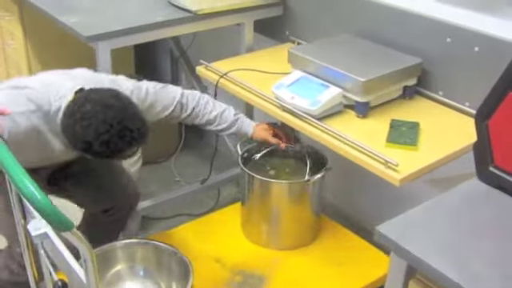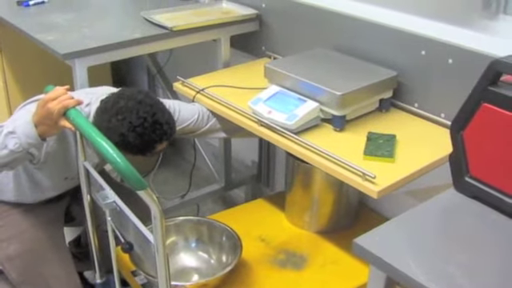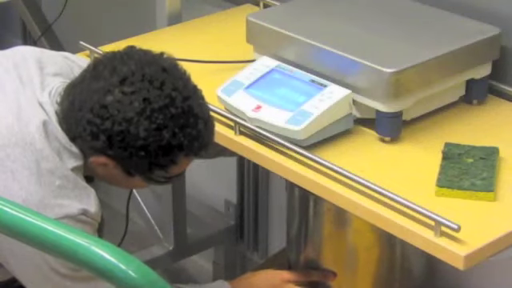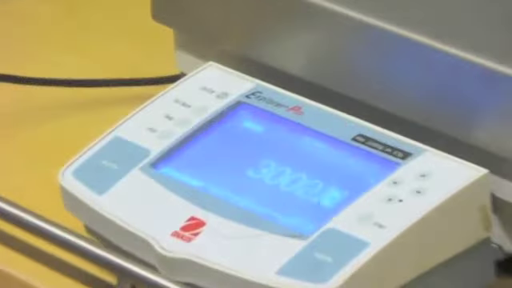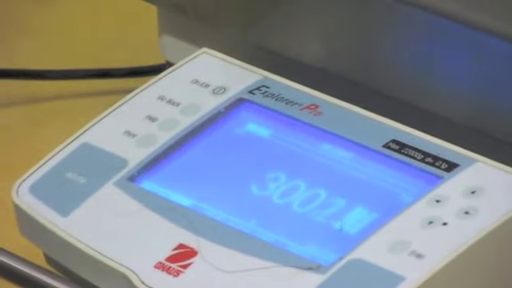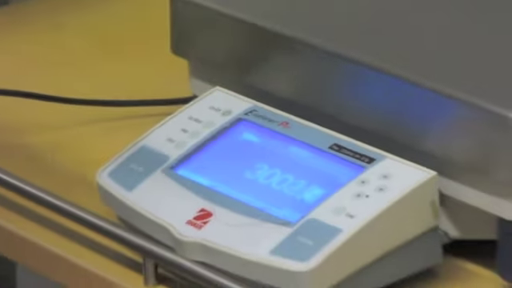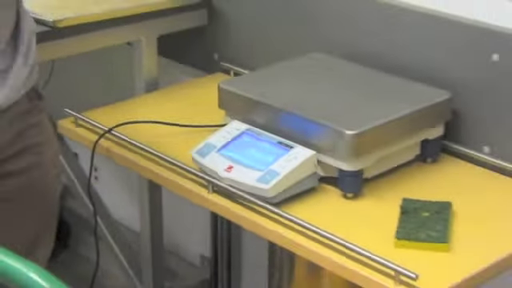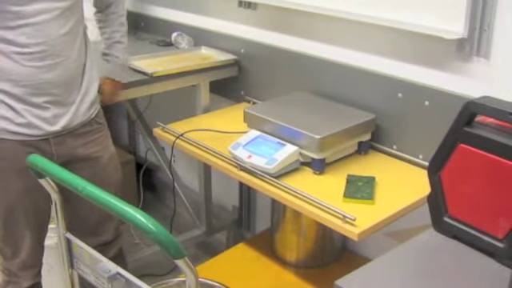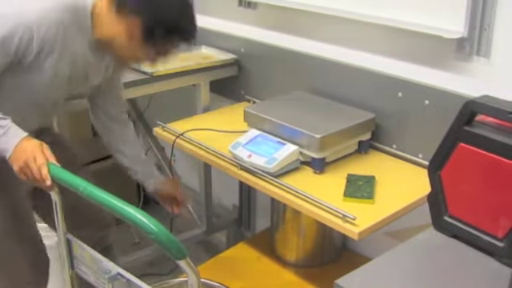Weigh the sample and mesh basket by hooking it to the bottom of the scale. Ensure that the basket is not hitting the side of the bucket prior to weighing. The temperature of the water should also be 23 degrees Celsius plus or minus 2 degrees. Record the weight when finished.